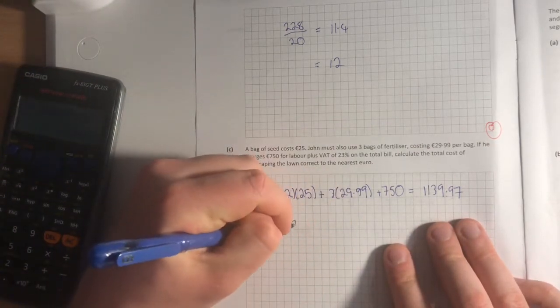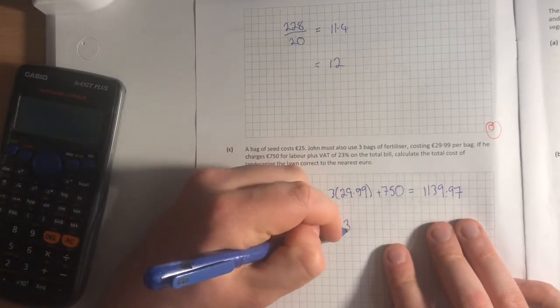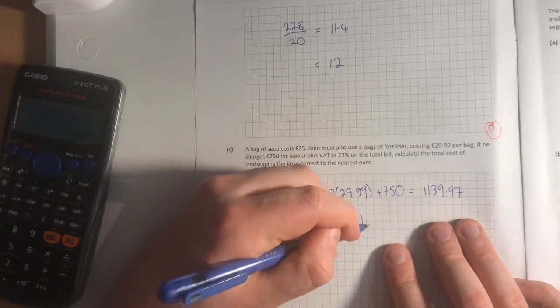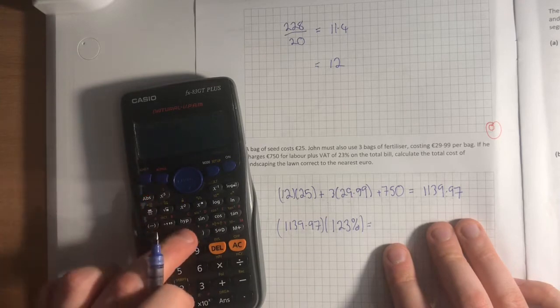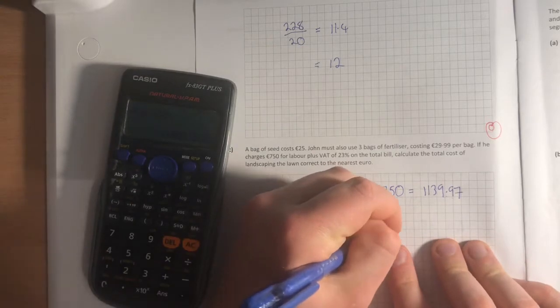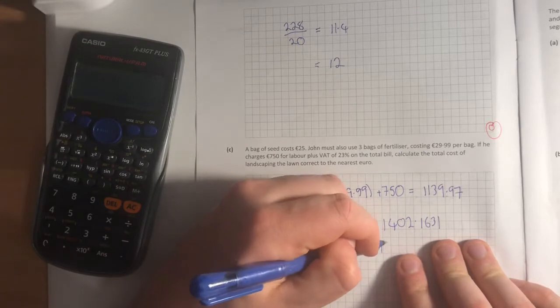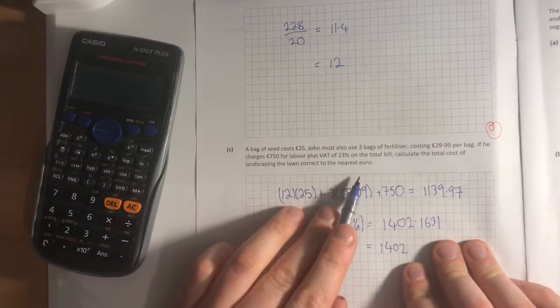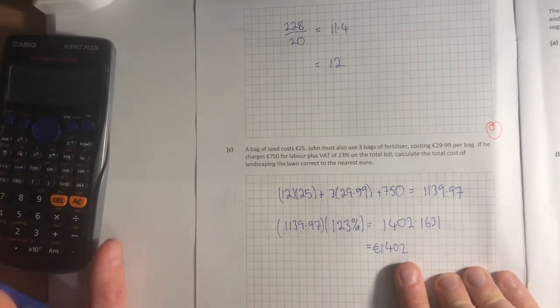And we have to find 123% of that. So it's 1139.97 times 123%. We multiply by 123%, and percent is up here, which equals 1402. So that's 1402 euro, which is how much John should be charging. Okay, that's question 1 dealt with. On to question 2.